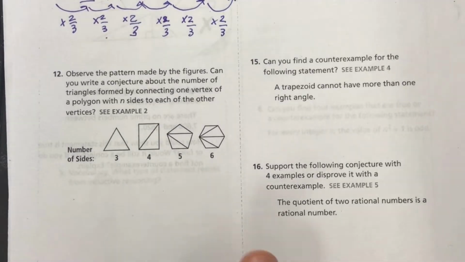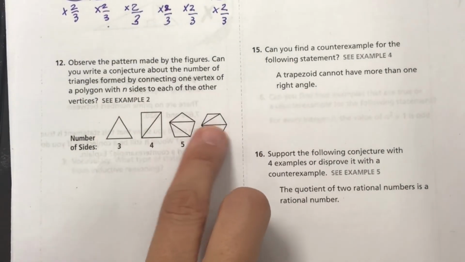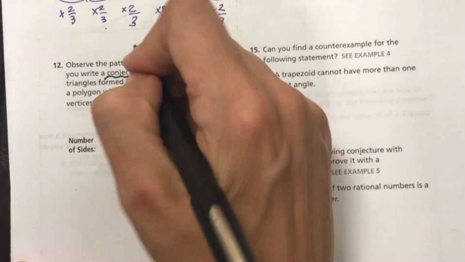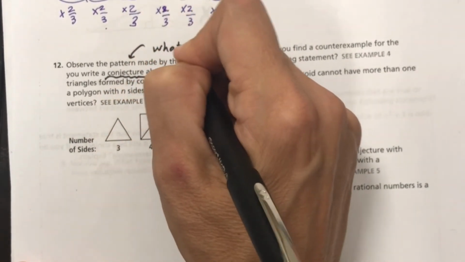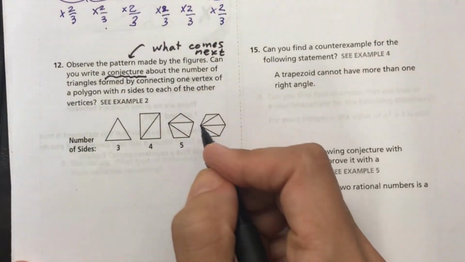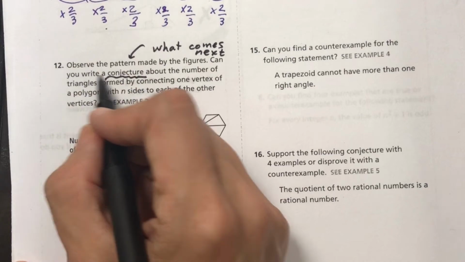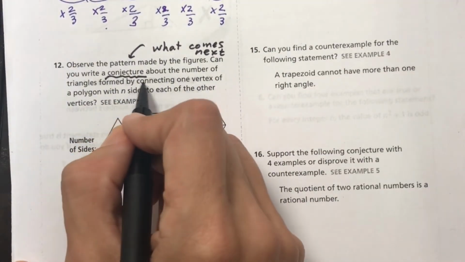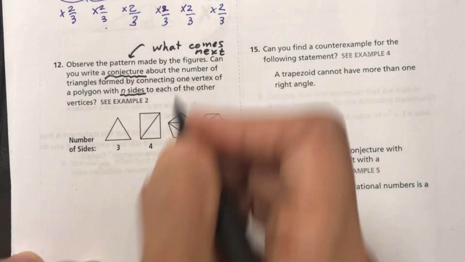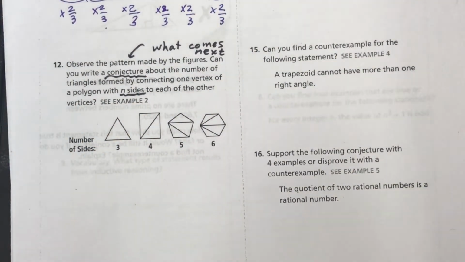Now let's see if we observed a pattern here. And I feel like this is similar to what we did in class. So let's take a look. Observe the pattern made by these figures. Can you write a conjecture? So that means what comes next. I believe I know what comes next. You write a conjecture about the number of triangles formed by connecting one vertex of a polygon within. So I know what comes next and comes next and comes next.